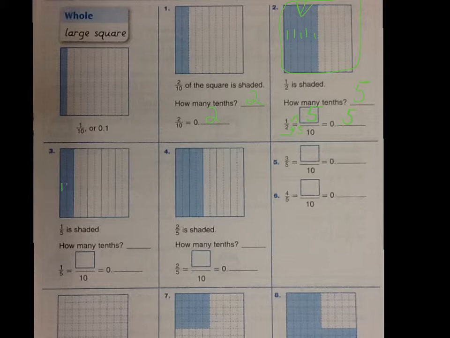Yeah. 2 tenths. 1/5 is equal to 2 tenths, or 0.2, which is also said as 2 tenths. Who can help me out with number 4 by filling in the correct answers? Yep, there are 4 tenths. 2/5 is equal to 4 tenths. Now who can help me with number 5?